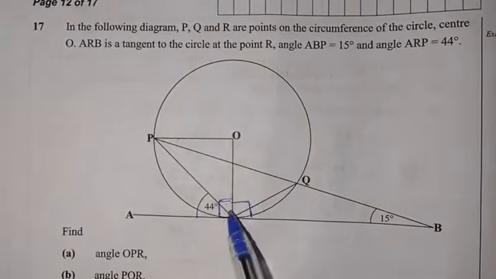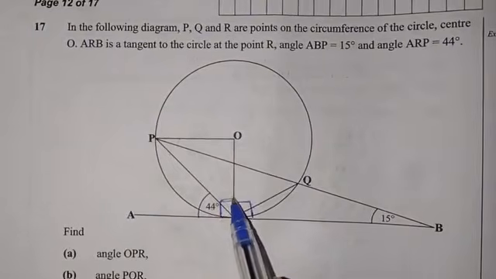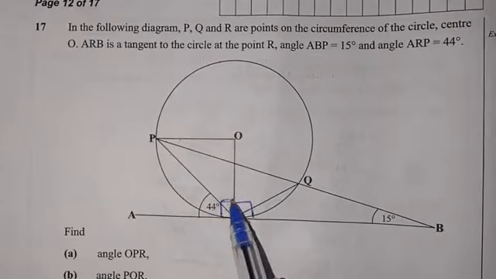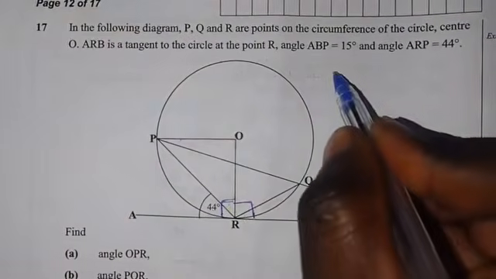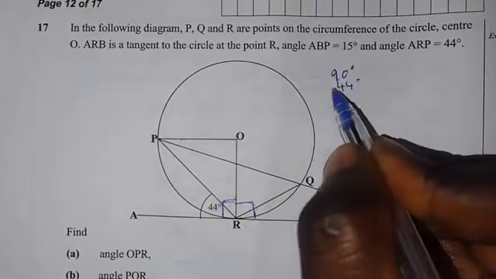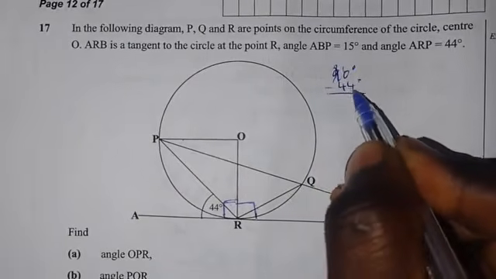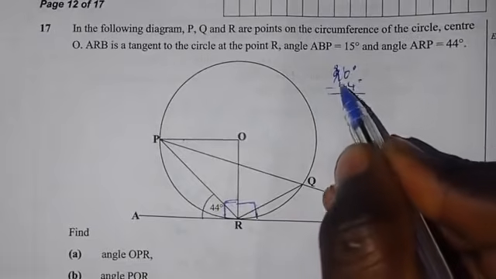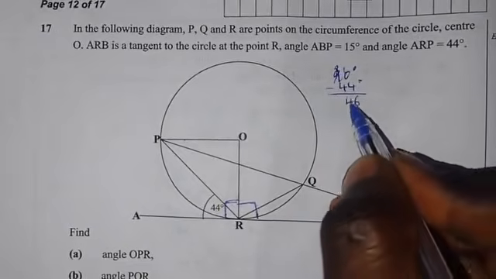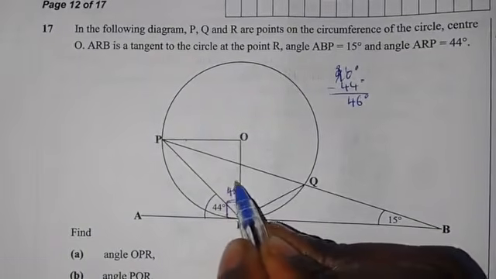Okay, so what does this mean? This means that if here you have a 44, here you can say, since this entire angle is 90, you can subtract 90 minus 44. So we say 90 minus 44 degrees. Okay, so here 10 take away 4, it's 6, 8 take away 4, it's 4. So here we are going to have a 46 degrees.